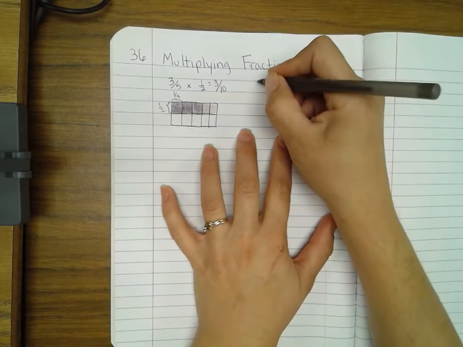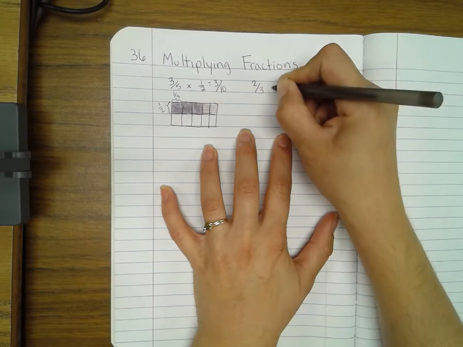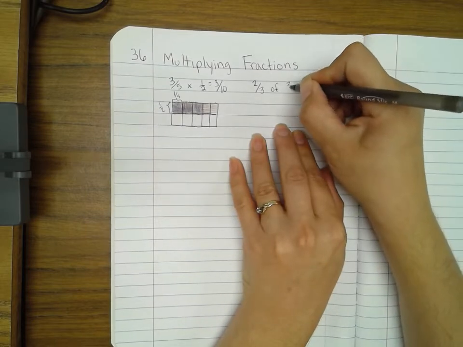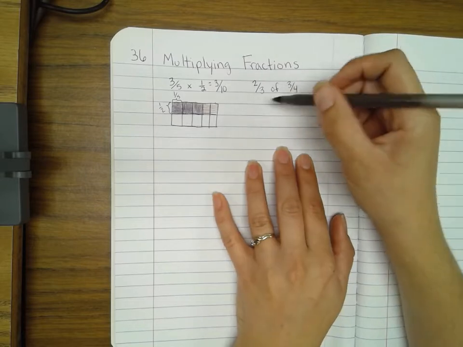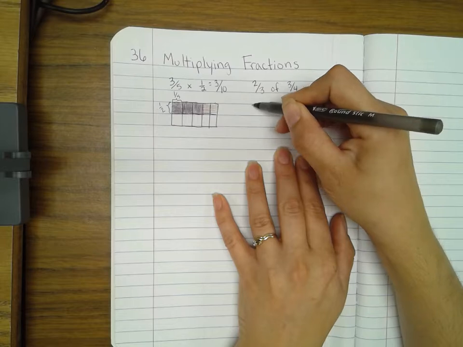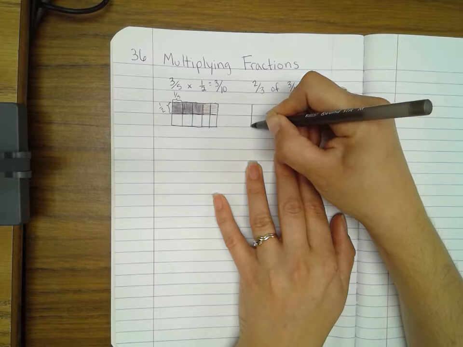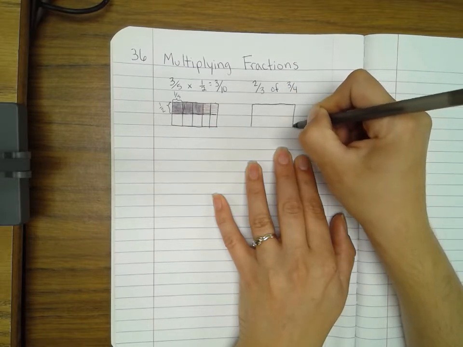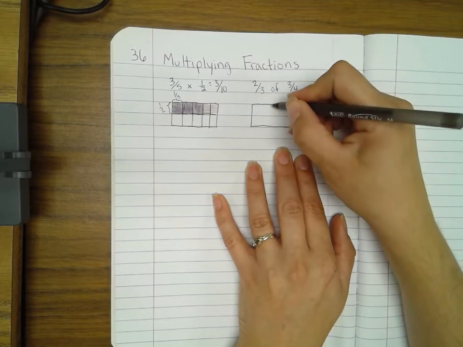Let's do 2/3 of 3/4. So 2/3 of, and remember, of means times in math, 3/4. Okay, let's draw another picture. So I want my original picture to be 3/4.